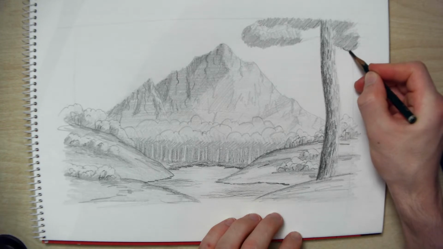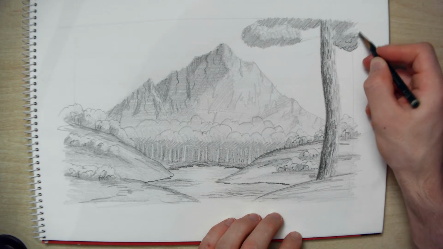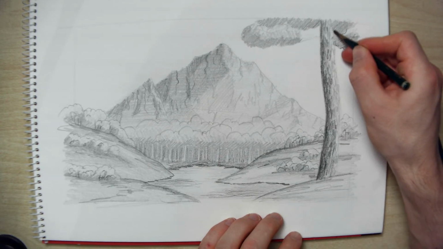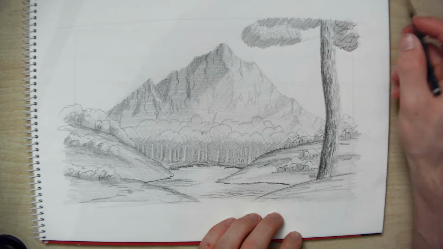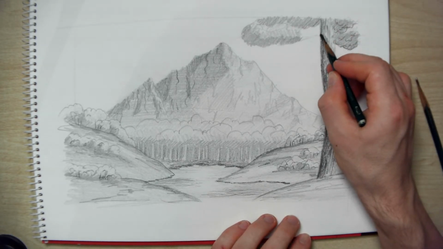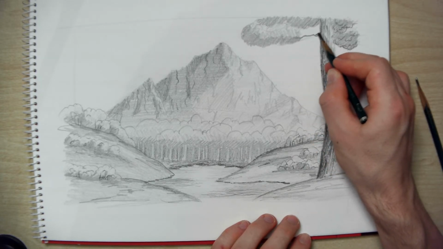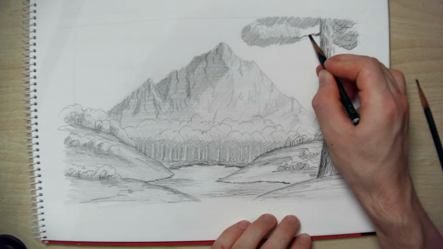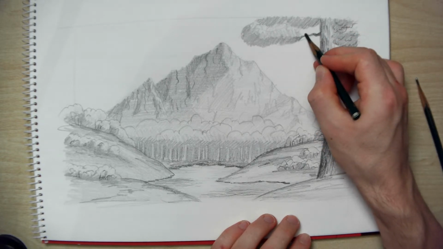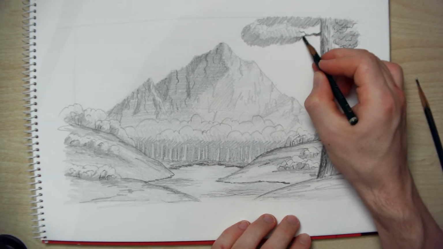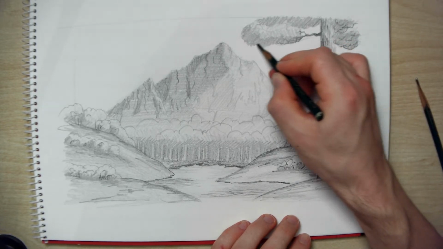And give those volumes some outlines again and some volumes within for some detail. And let's get this branch going in right here. I'm not going to draw the other branches so those are hidden in the leaves. Maybe it bifurcates up here and then disappears into the leaves right there.